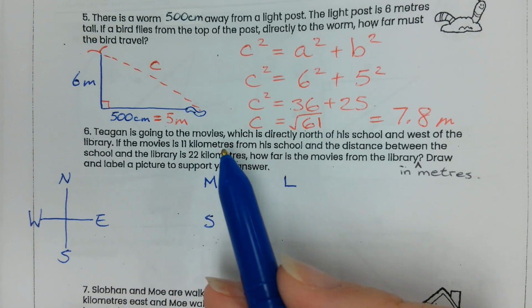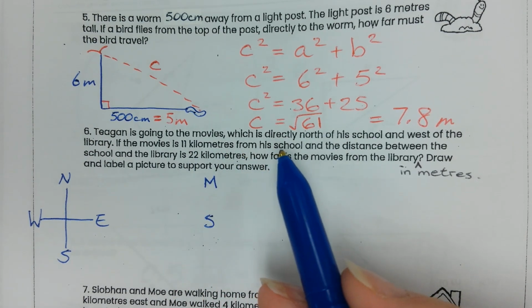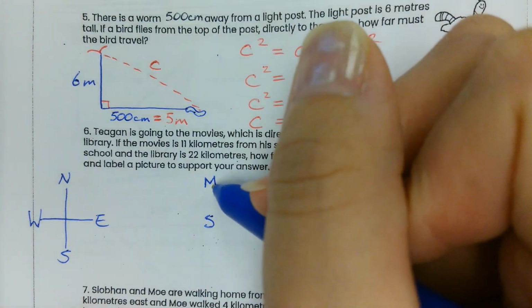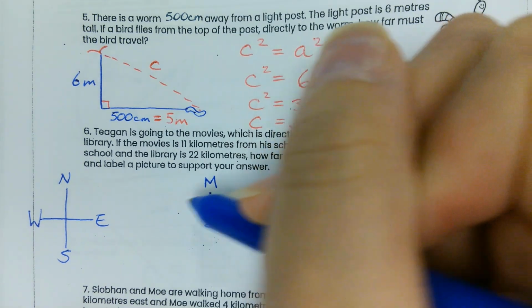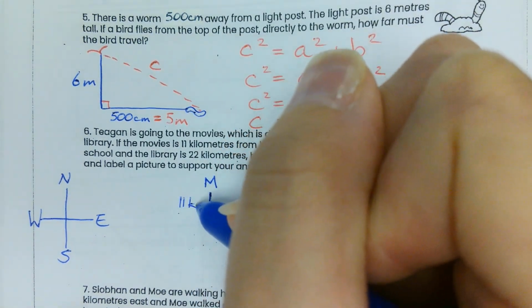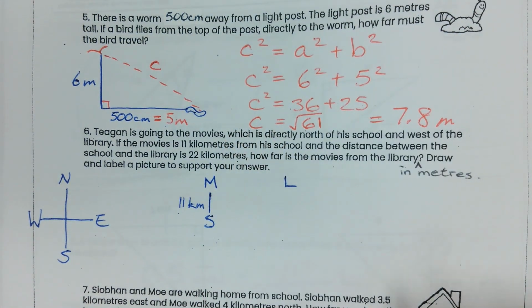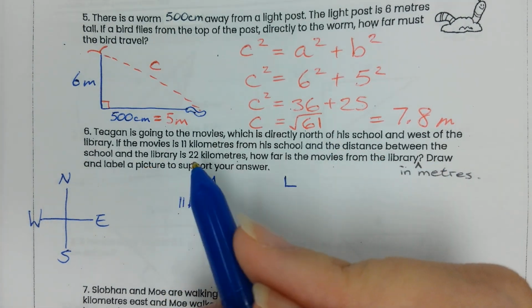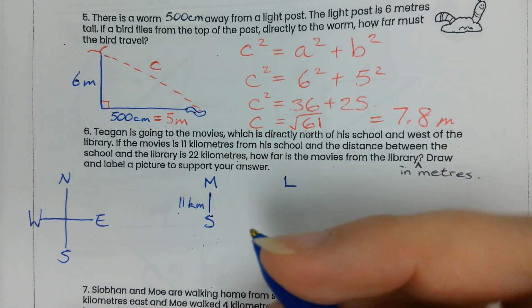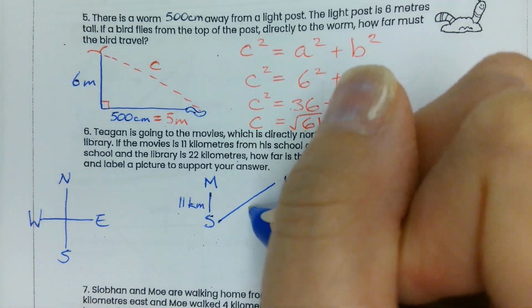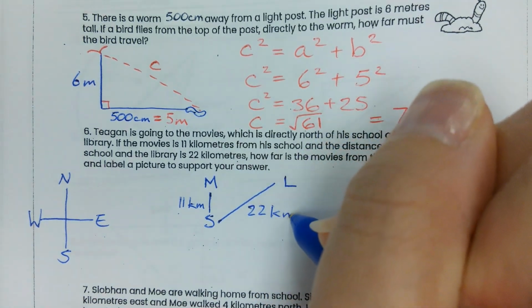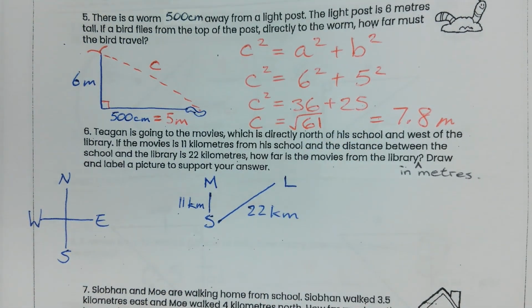If the movie is 11 kilometers from his school, and the distance between the school and the library is 22, how far is the movie from the library?